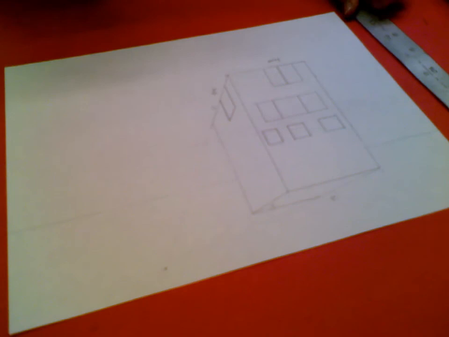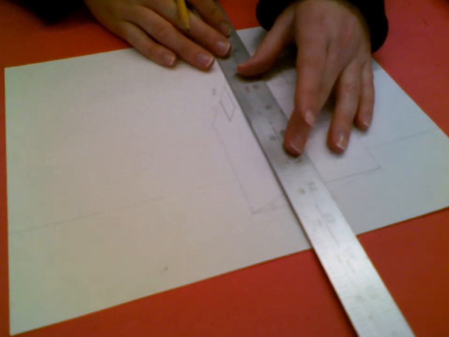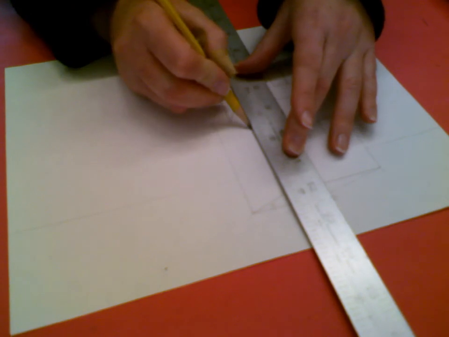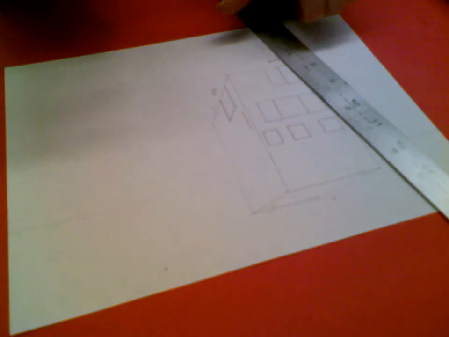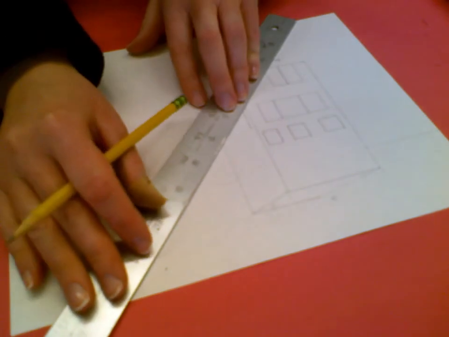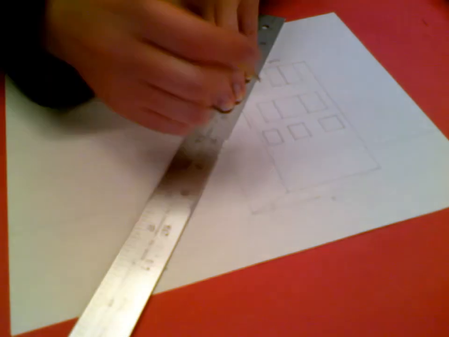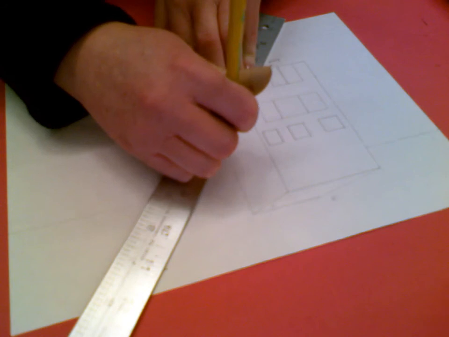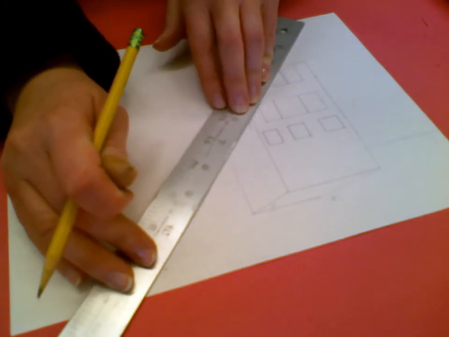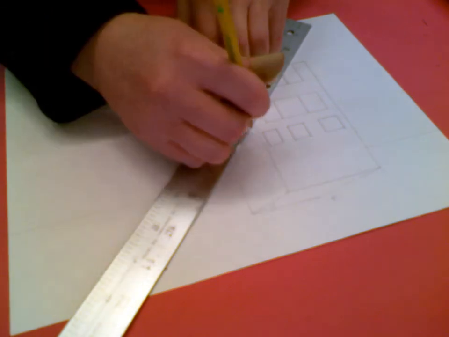Windows, same way. Vertical, farthest from the vanishing point, looking solely at the side that I'm working on. Draw that first vertical line. This time I'm going to go from the top and the bottom. I'm going to draw the bottom of my window and the top of my window.